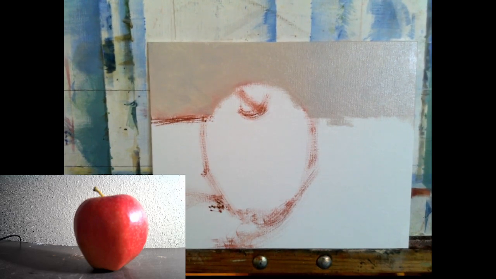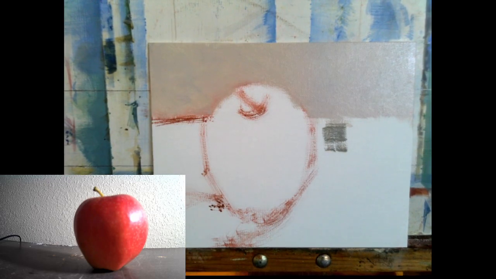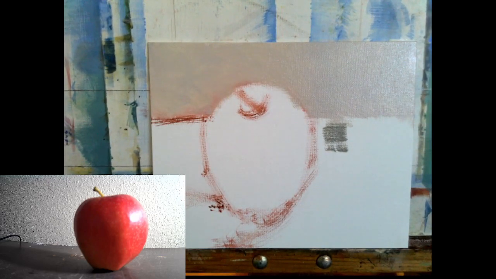Okay, and anytime I change the color, if I'm going to use the same brush for a new color, of course, I clean the brush off first. That way it doesn't get mixed up. Okay, and I'm going to add this color on the lighter area, but not the shadow.